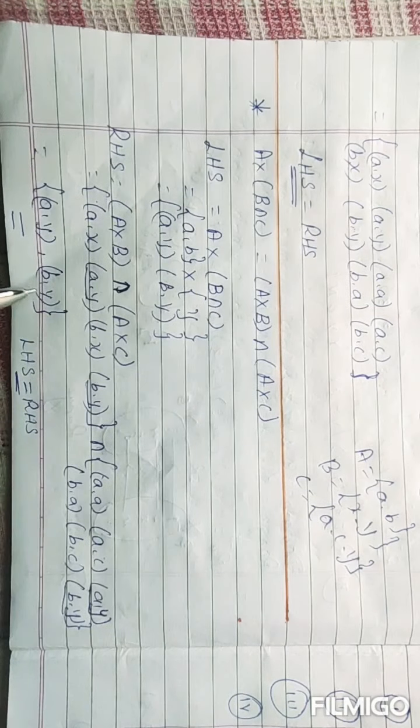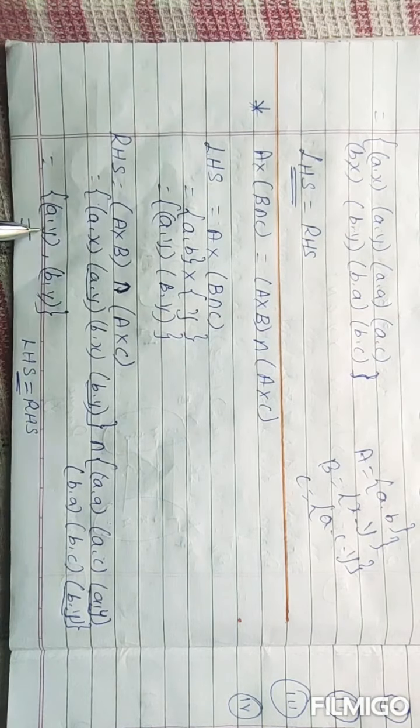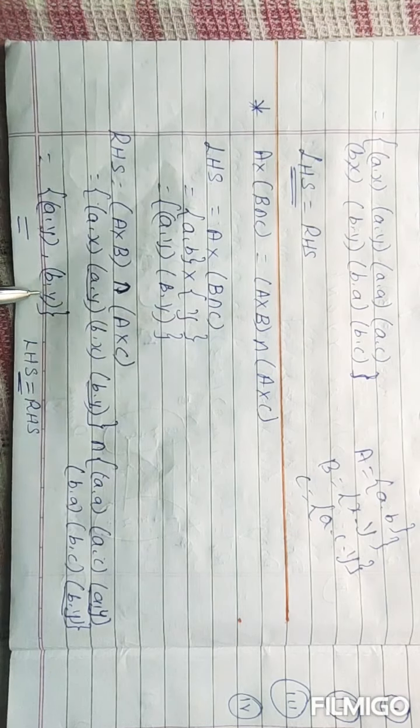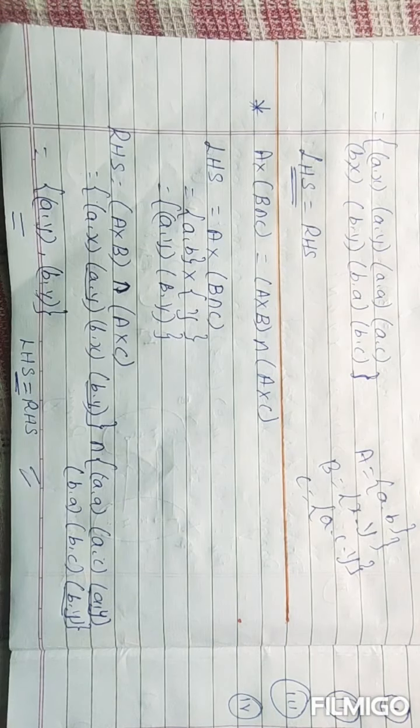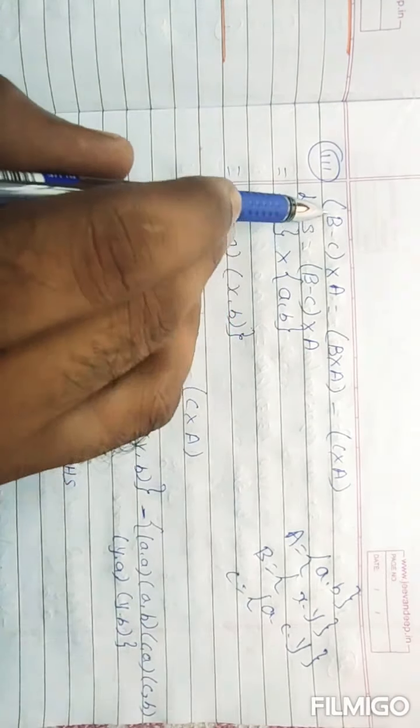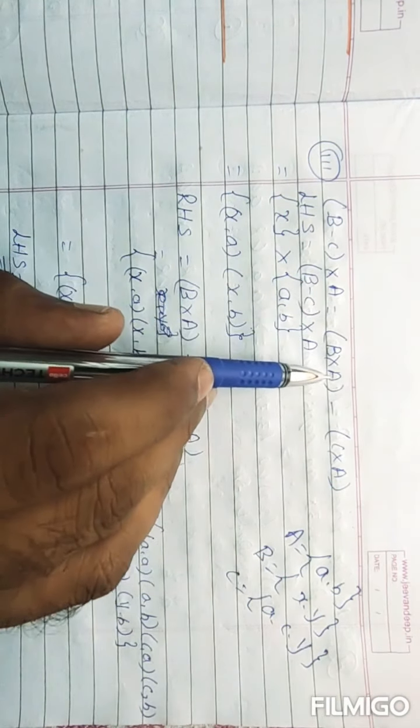BY, BY common. Look at the LHS, RHS: AY, AY, BY, BY. Hence it is verified. Next, the third one: (B minus C) cross A equals (B cross A) minus (C cross A).